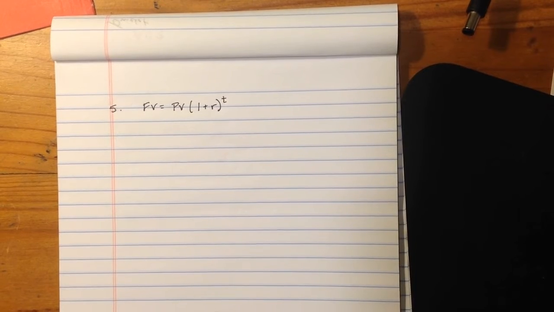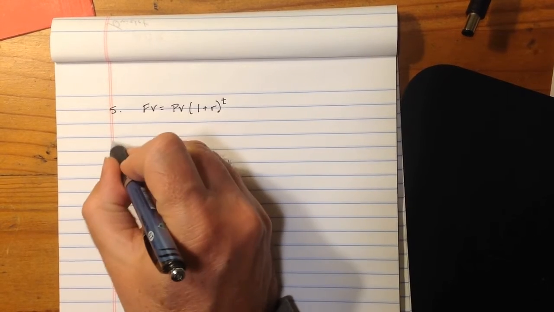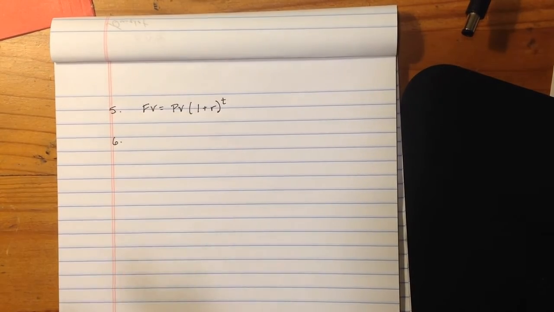Number 6 though says, what if instead of compounding once a year, compounding annually, you are going to compound quarterly or monthly? How does that change our formula? All right. Well, let's talk about quarterly. Quarterly means 4 times a year.